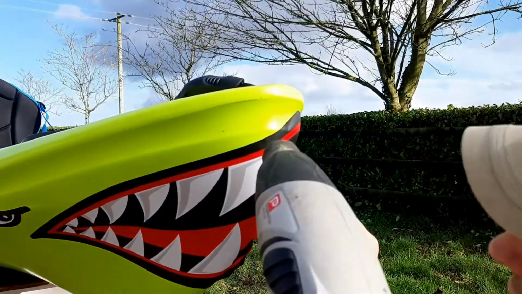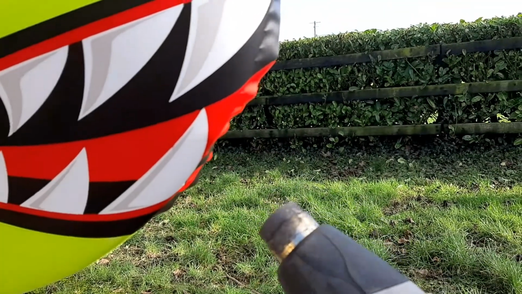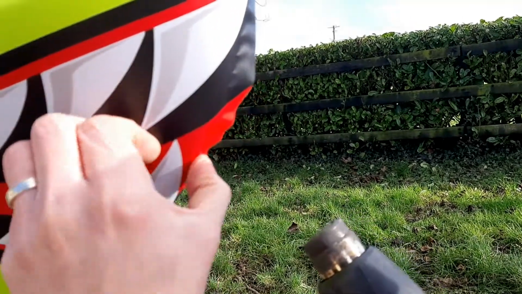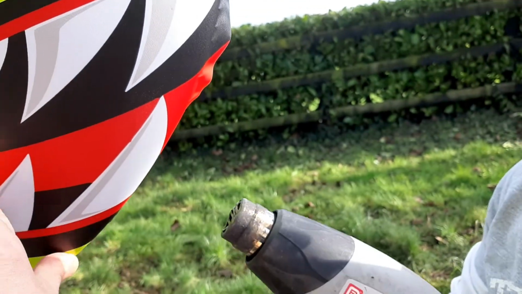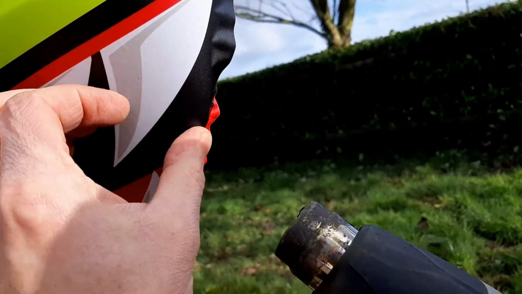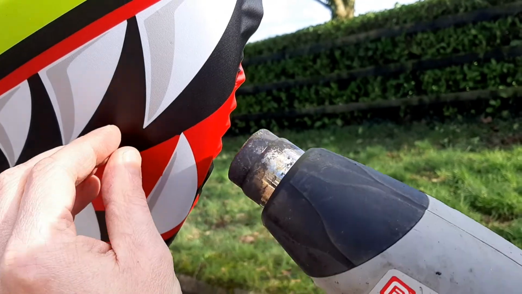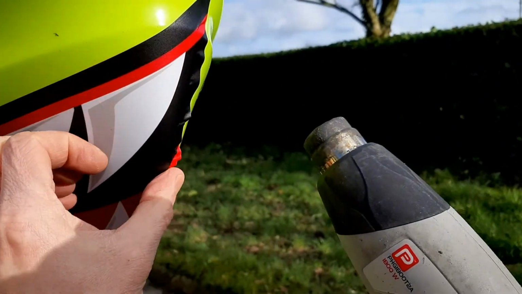So a little bit of heat, just to let the material relax around the edges a little bit. Gets rid of those wrinkles, as you can see. Always aim for the wrinkle and work out. Okay, so that's swinging around a nice little bit there. I'm happy with that.